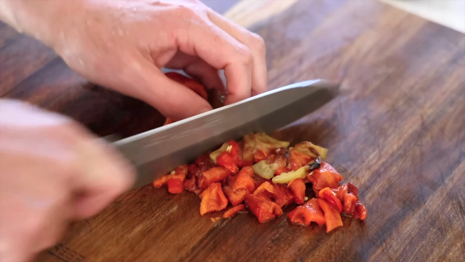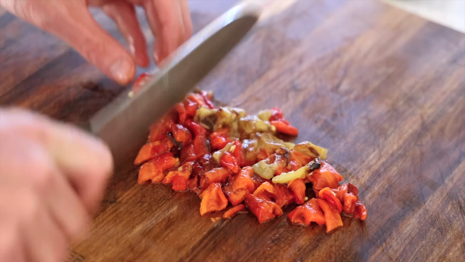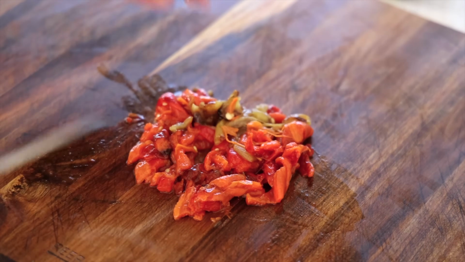It doesn't have to be really precise. It's not fine dining. It is a rustic type of salad, and I'm going to put everything of this in a bowl.